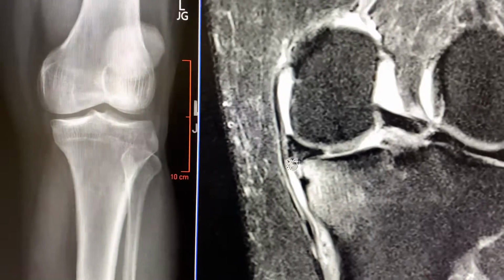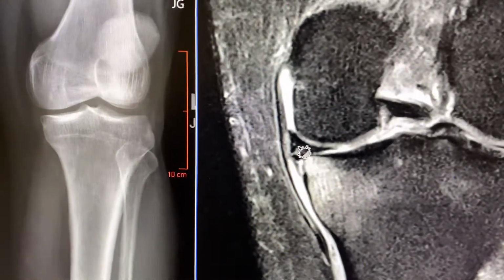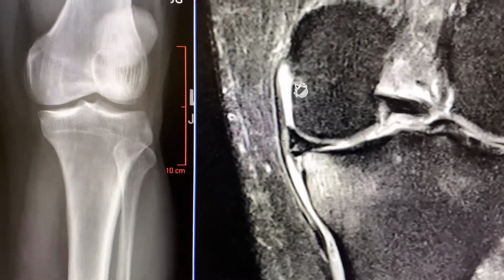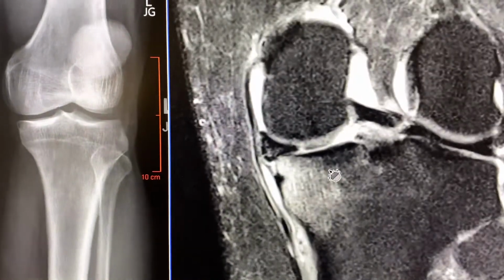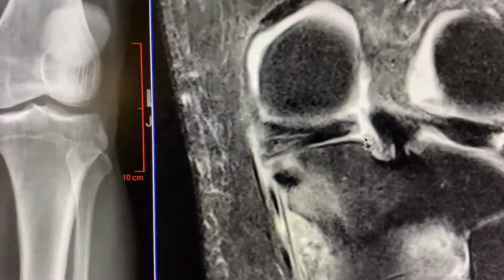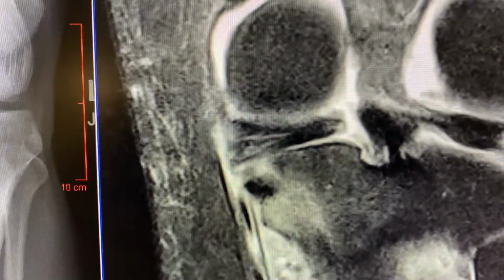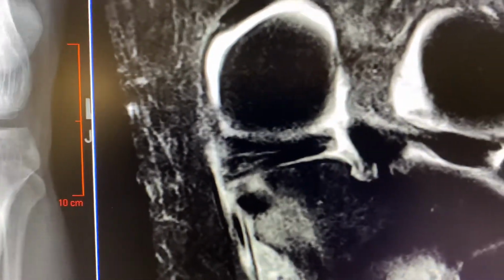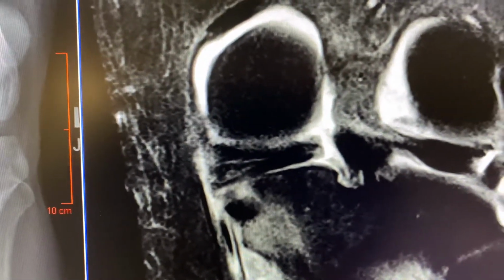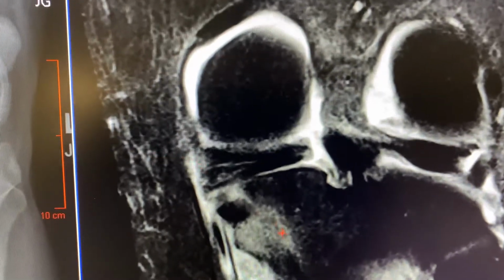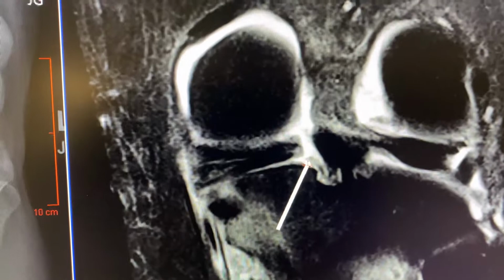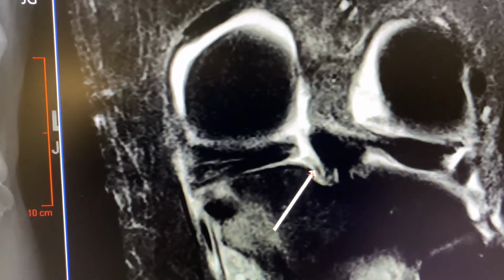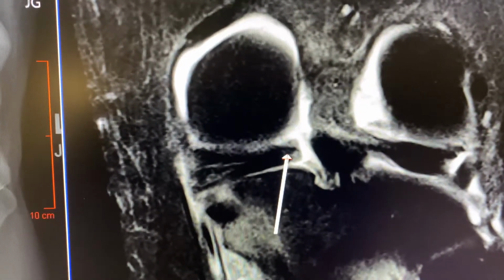Extrusion of the medial meniscus. See how it's more medial than the edge of the medial femoral condyle. Start thinking a root tear. Then you scroll to the back. You got to go to the back and you will see a gap. This is a gap right here, this space right here, right between the end of the meniscus and the root attachment on the bone. So go to the back, look for the gap.